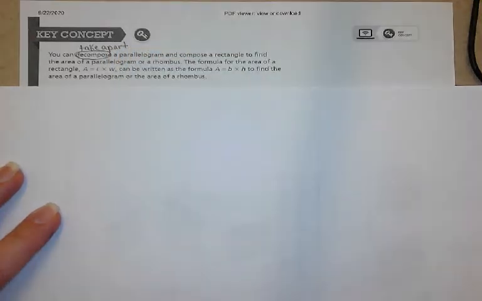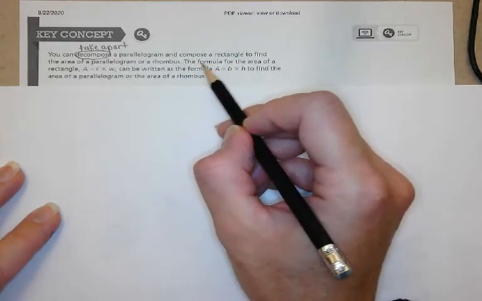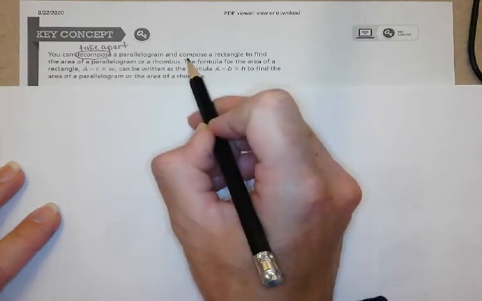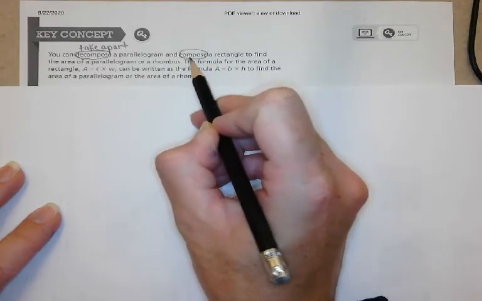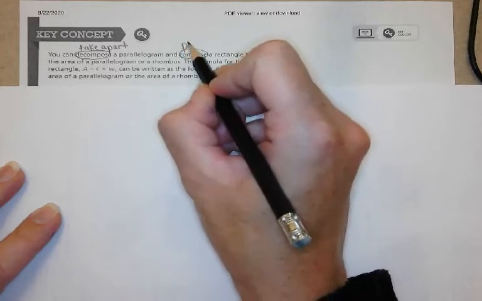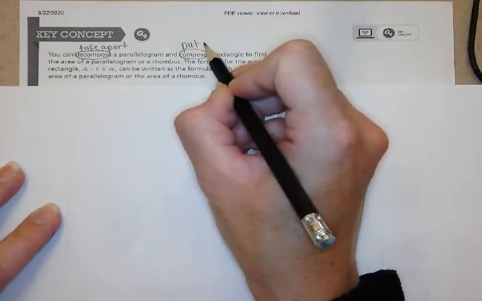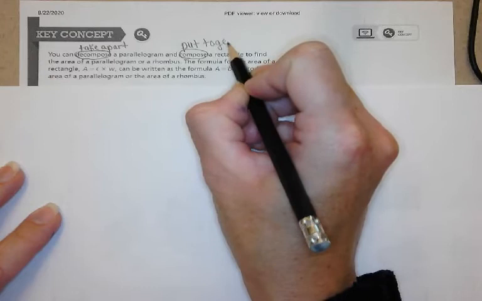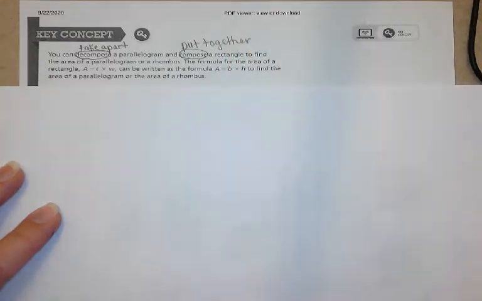So we can take apart a parallelogram, break it up into smaller two-dimensional shapes, and put them together in a different way that we compose a rectangle. Okay, so this would be putting those pieces back together, and it might be in a different way.